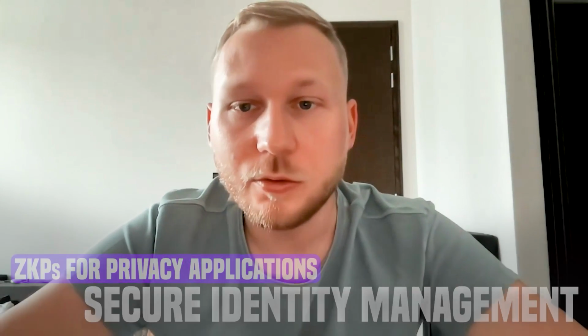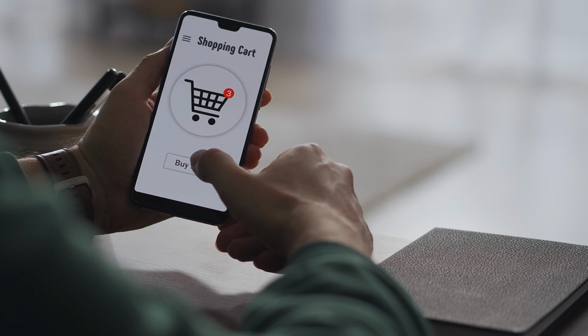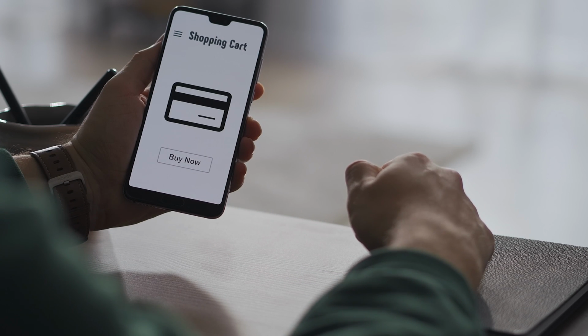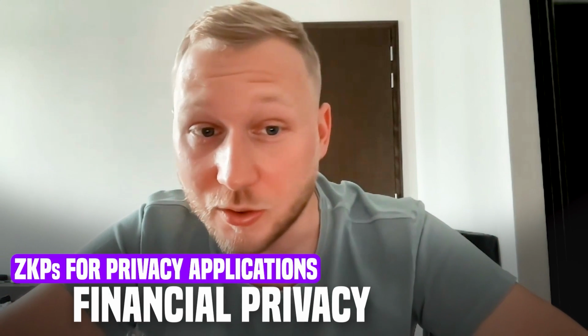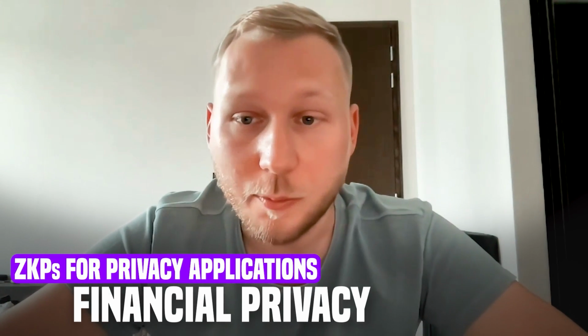Some of the applications I already mentioned, but to summarize, secure identity management is a big one. Imagine logging into an e-commerce site and making a purchase without the site ever knowing your actual credentials. You're verified, but your personal data stays with you. Financial privacy: imagine your wallet is your bank account. Nobody can view it without your permission. And also, think about other fields such as healthcare, data security, machine learning, model training with encrypted data, and so on and so forth.